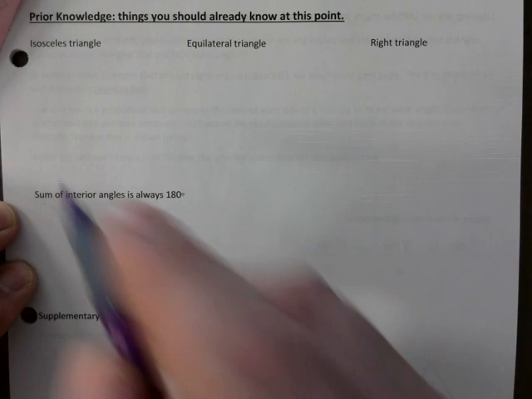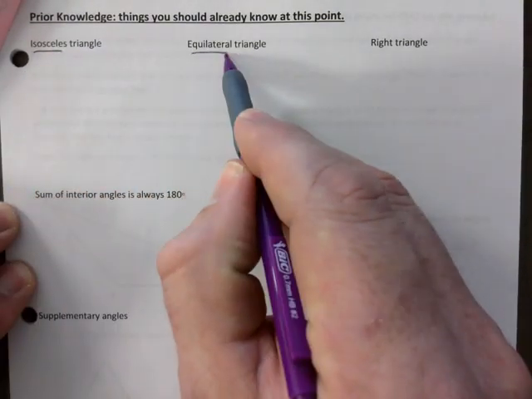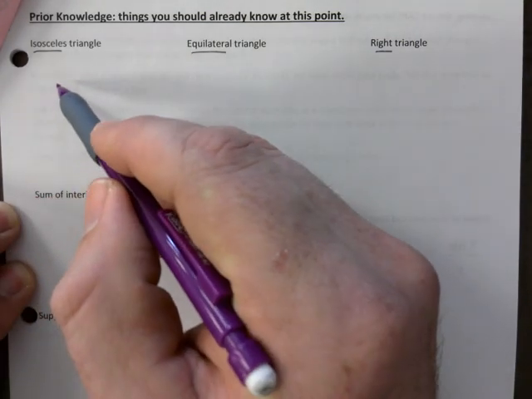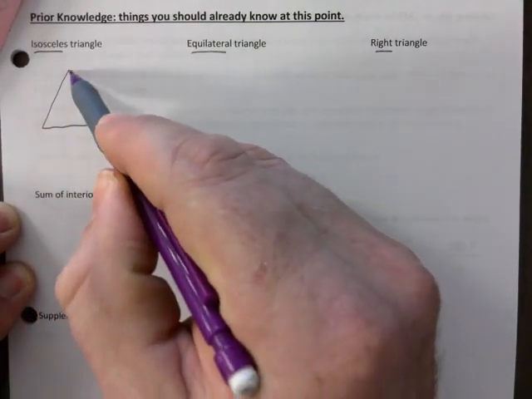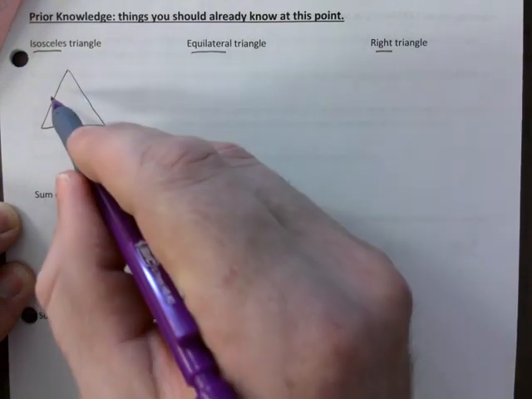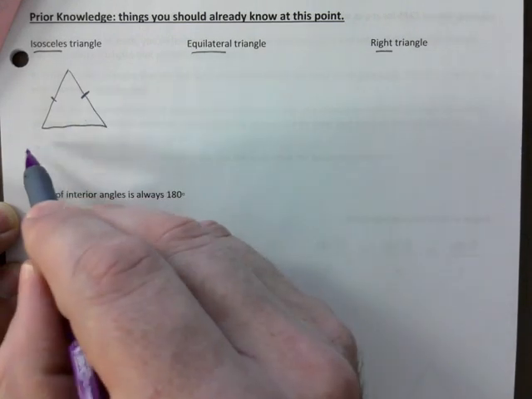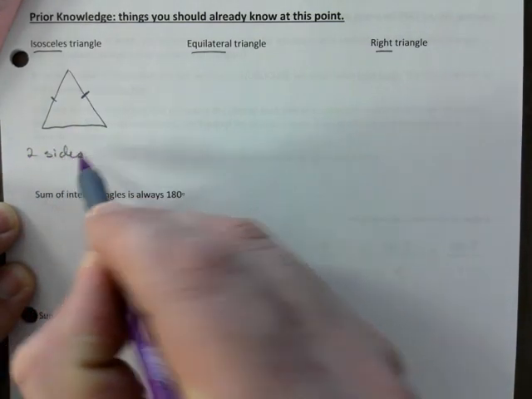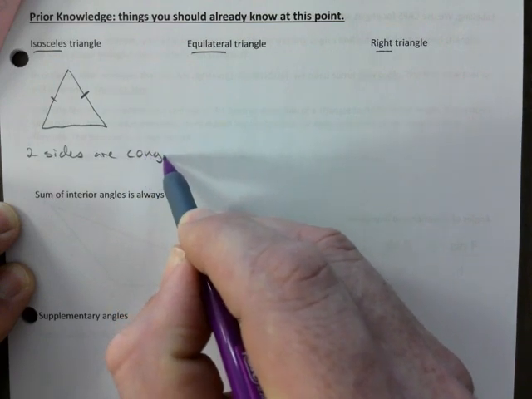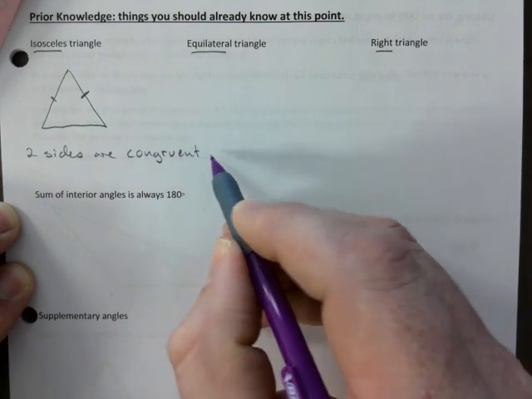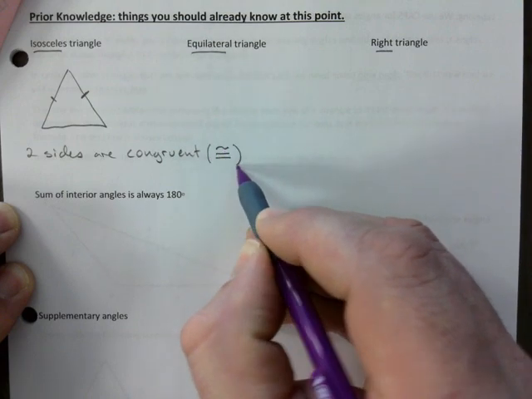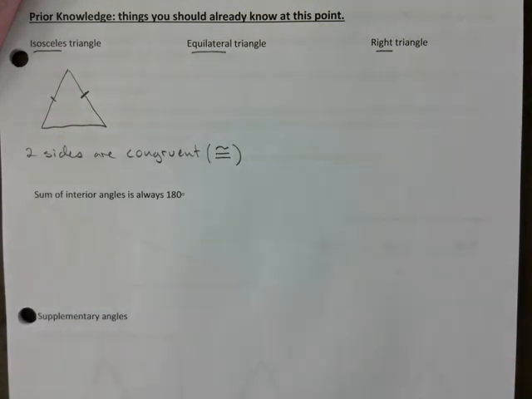Okay, so isosceles triangle, equilateral triangle, and a right triangle. Okay, so those are the three types. It's going to come back in a different unit called geometry. Okay, an isosceles triangle has two sides that are congruent. Two sides are congruent. What is that? They're the same. Okay, this is the symbol for congruent. It's an equal sign followed by a third wave.